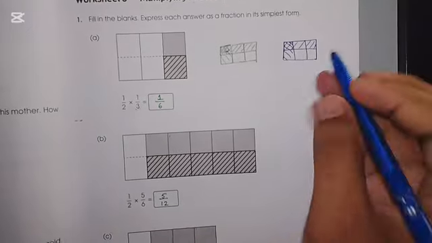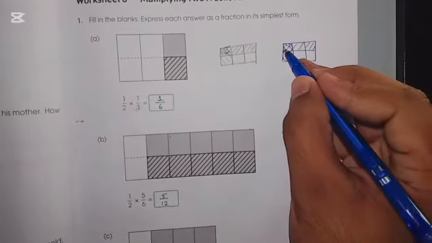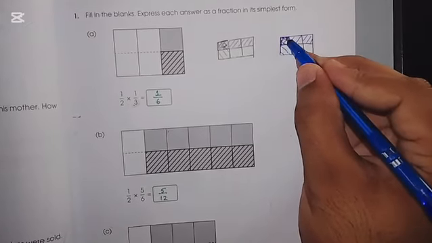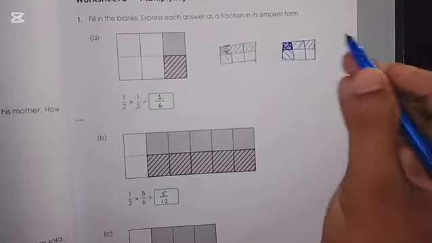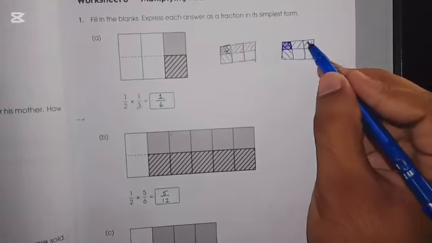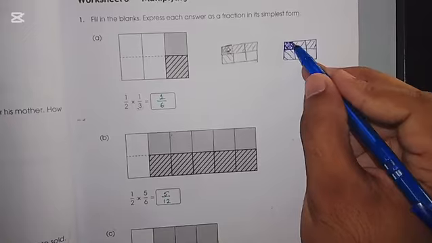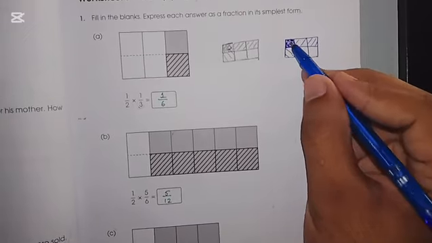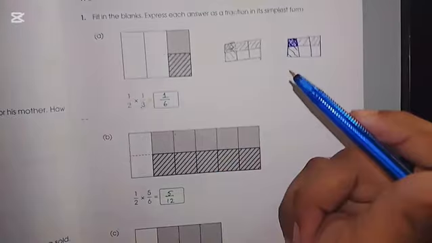Okay. Now what is the answer? Answer is the common region. This is the common region. This is our common region now. So we have 6 parts, 1, 2, 3, 4, 5, 6, and we have to color one part. So this is 1 over 6. Okay. So the answer is 1 over 6.